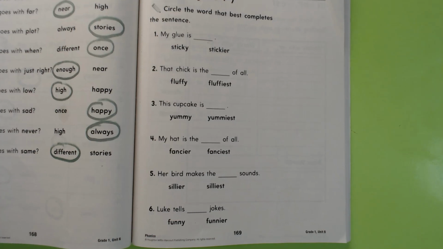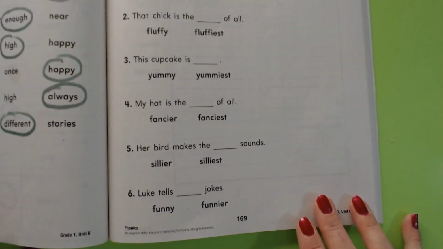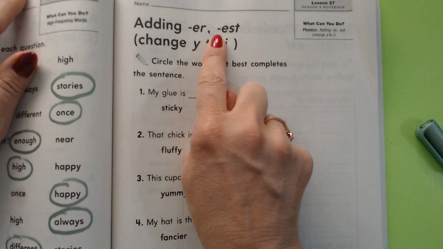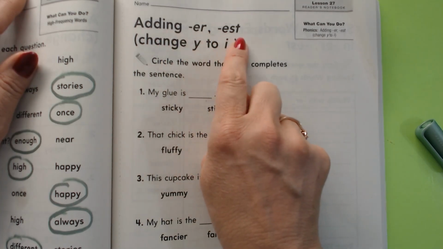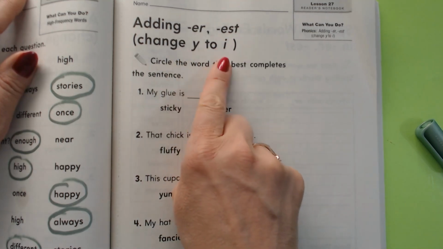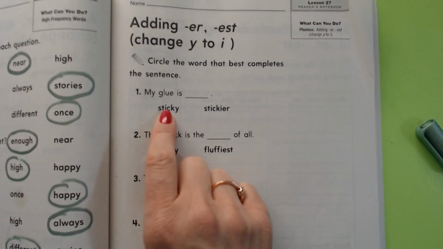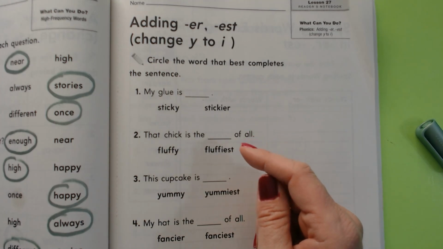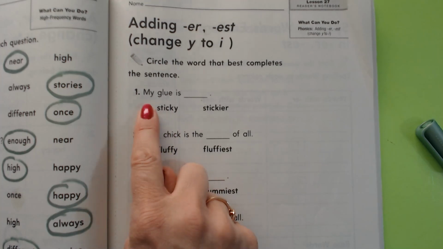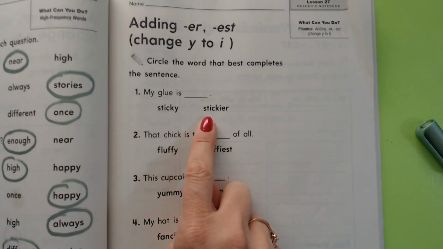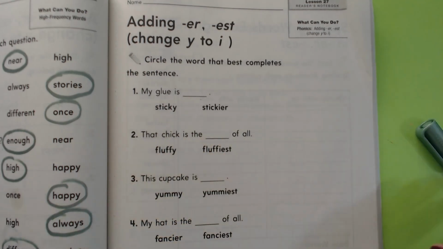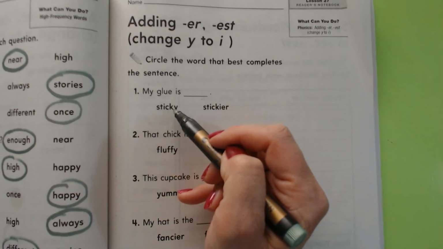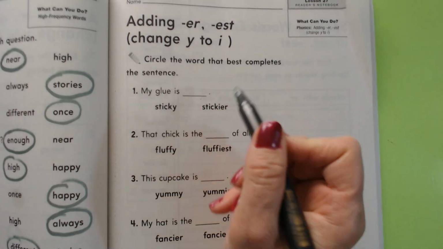Okay, so let me stick this up, and we are on page 169. This is our last practice page for today. We're going to be adding ER and EST, and we're going to be changing the Y to an I before we do it. So, let's see. Circle the word that best completes the sentence. Okay, my glue is sticky. My glue is stickier. Which one do you want to say? We can choose either. It's up for grabs. I think since they're wanting us to change the Y to an I and add either an ER or EST, I think we'll pick stickier.